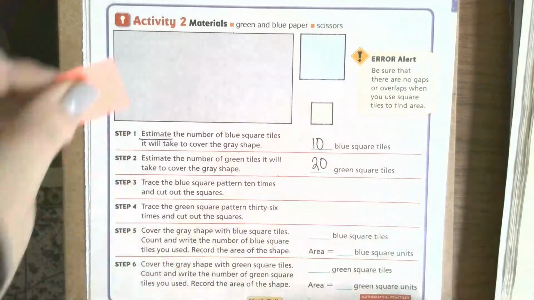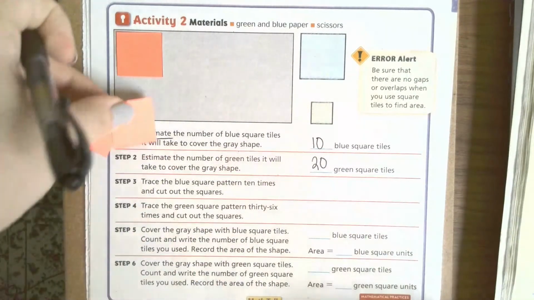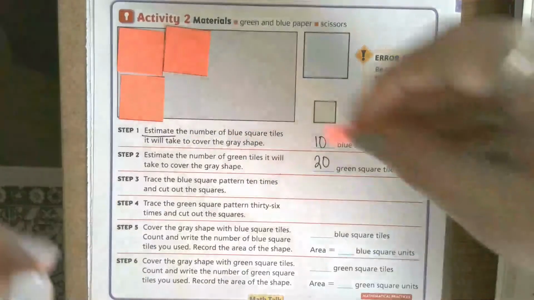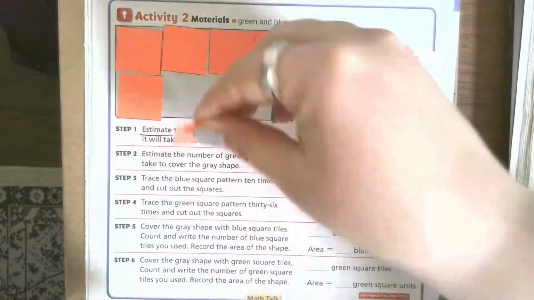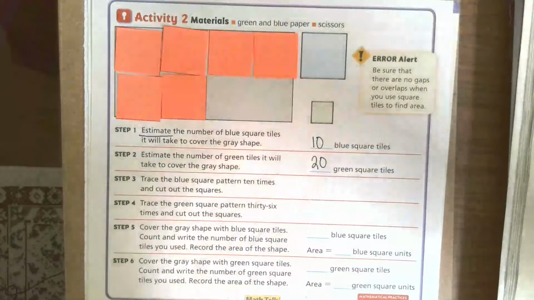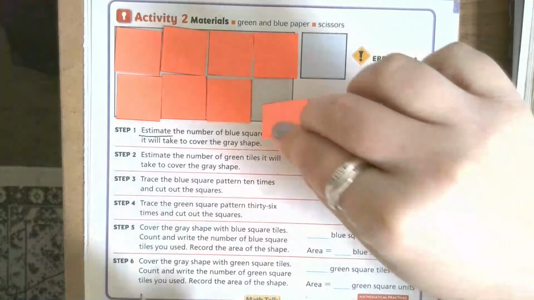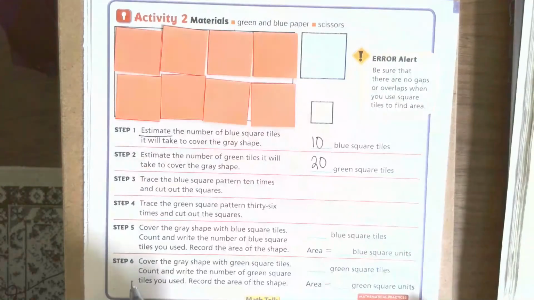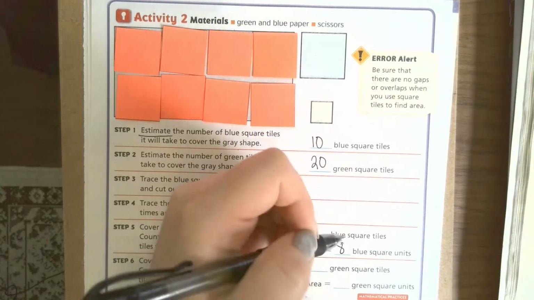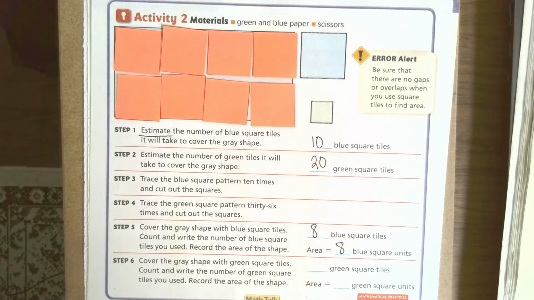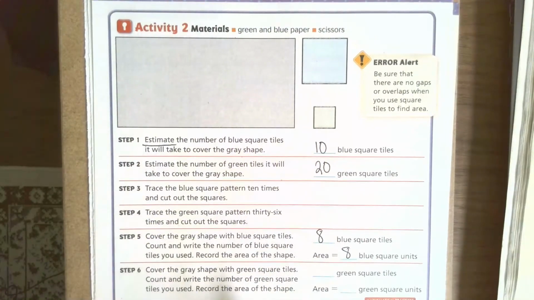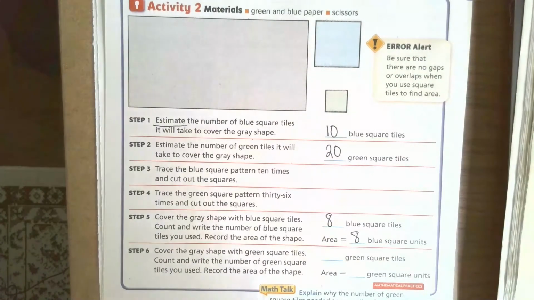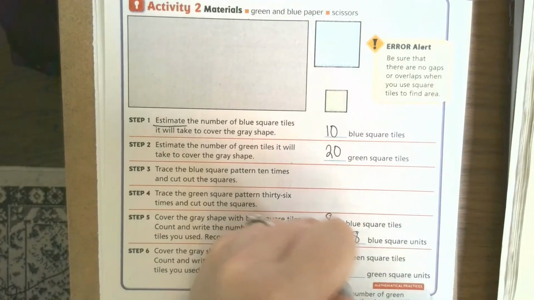So I'm going to use my tiles from my first one. Remember, these are the same size as the blue one, so that took me 8. Now, if I were to make the green tiles with smaller squares, it would actually take me 32. So that's the area.